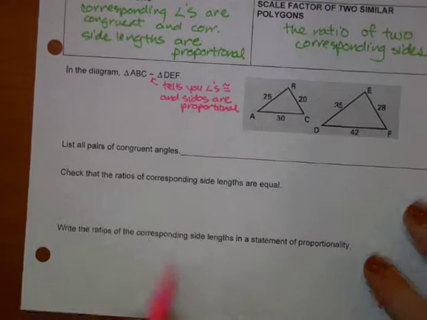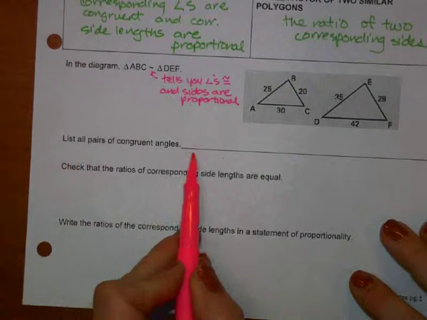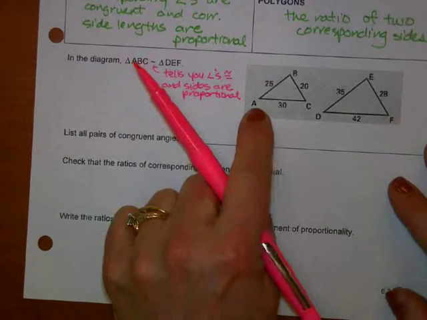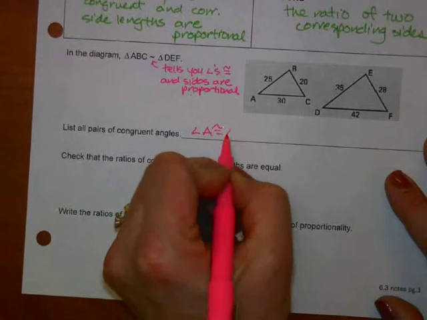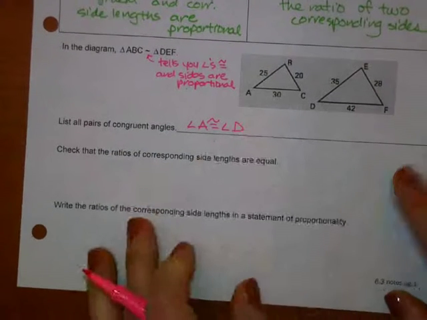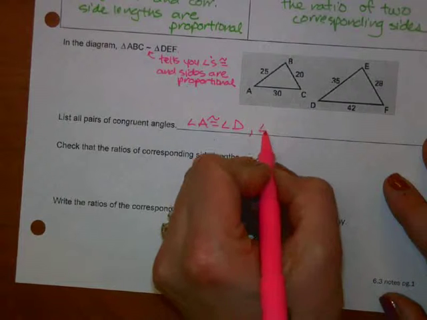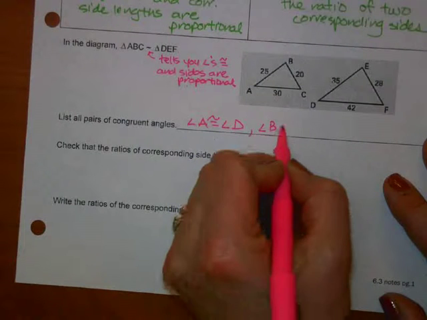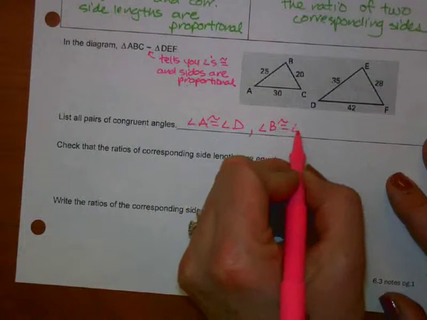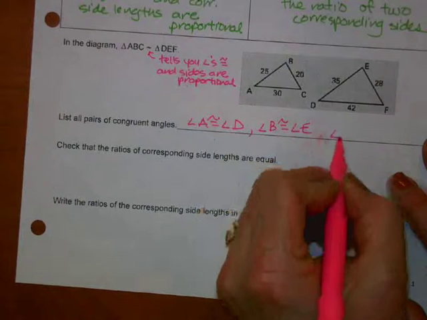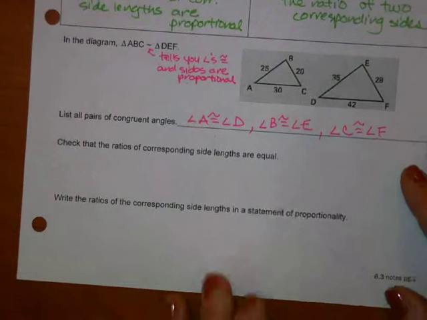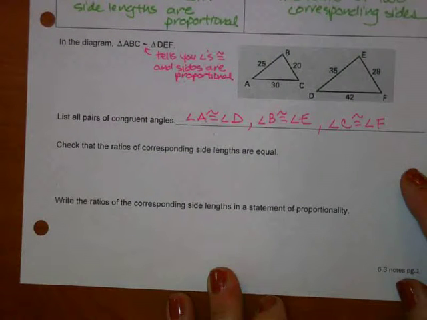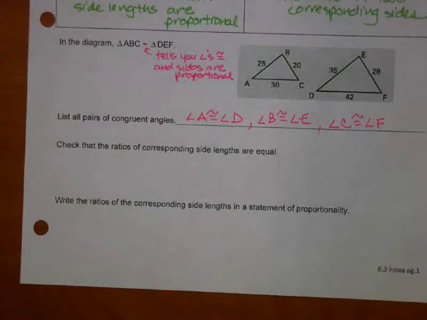So it says list all the pairs of congruent angles. So angle A and angle D, correct? There's one pair. I'm sure you could do this yourself. Angle B is congruent to what angle? And angle C is congruent to angle F.